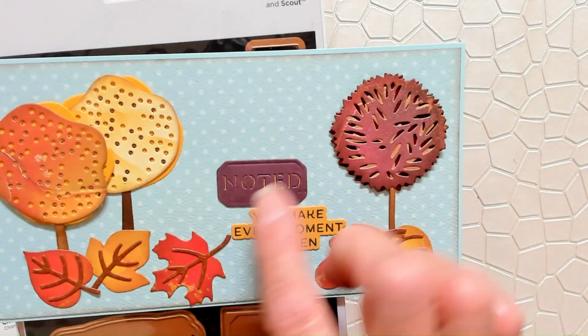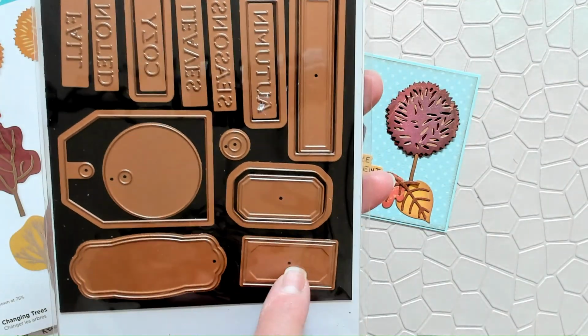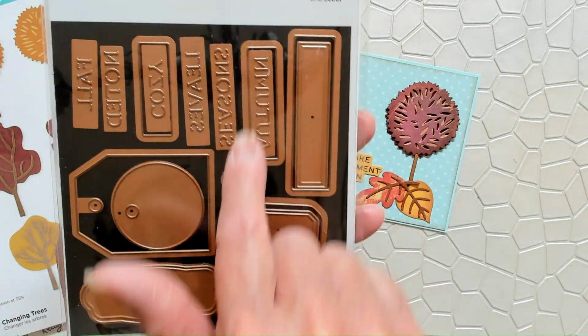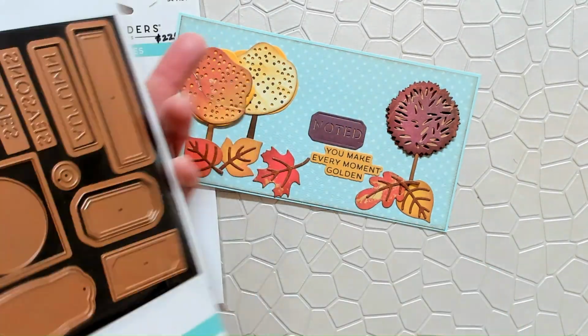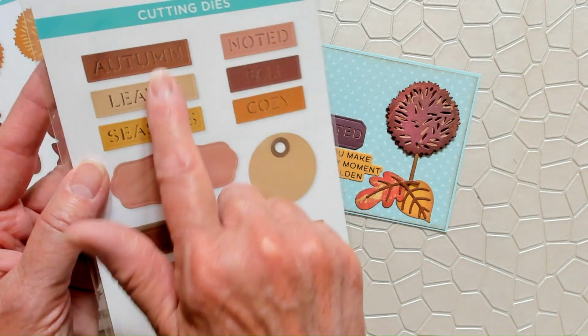So I could have a little more decorative edge, and then, the same thing here. You could use these or this. So you're not just limited to using this one die to die cut those words out. You can play around, and you may have something else you want to die cut these words into.